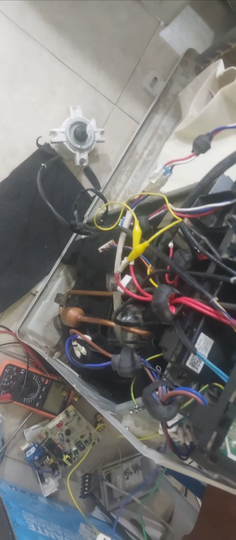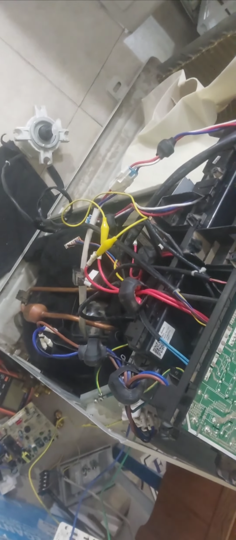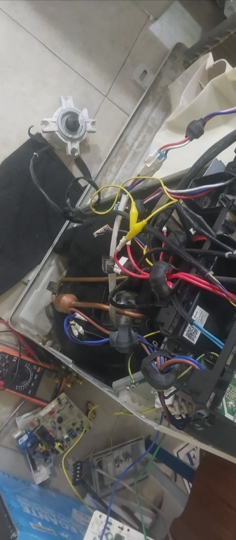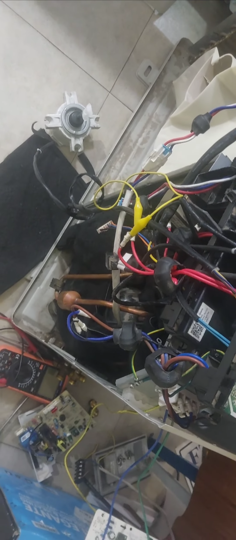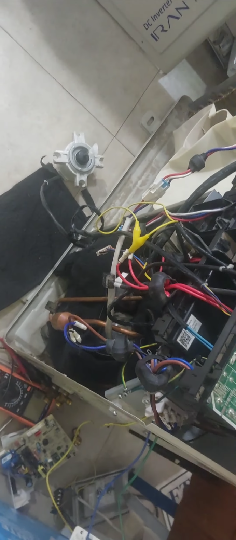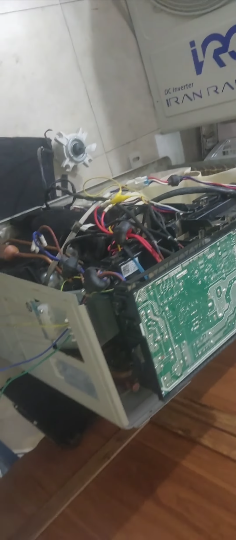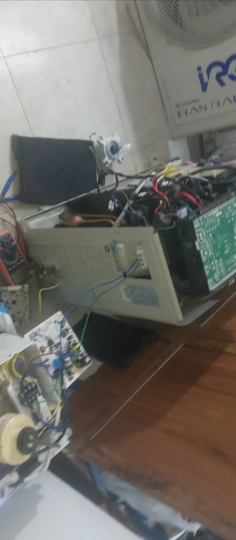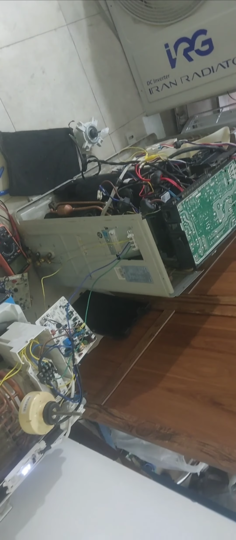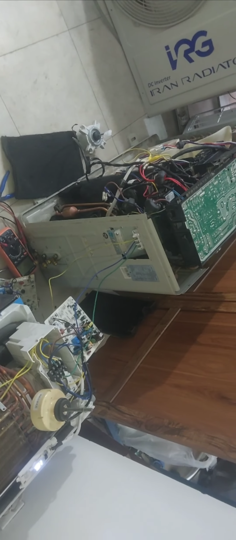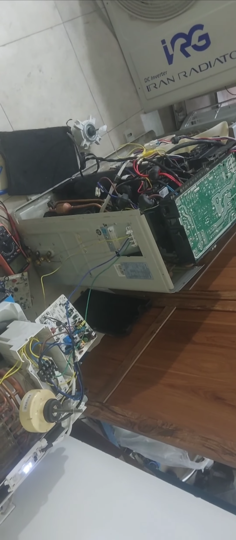We replaced the defective part, performed soldering repairs, and inspected the PCB for any heat damage. After reassembly, we carried out a full functional test. The compressor started normally, the fan motor ran at the correct speed, and there were no error codes on the display. Both E0 and E8 faults were now completely resolved.